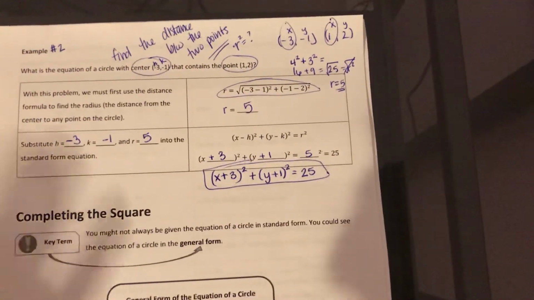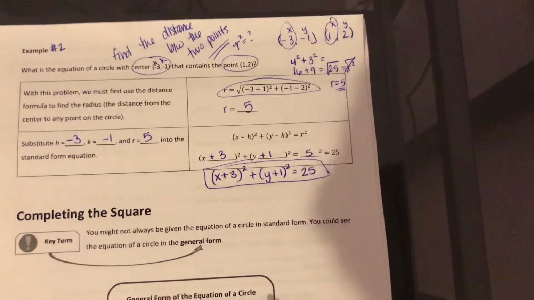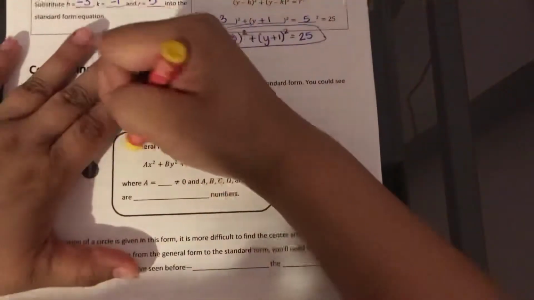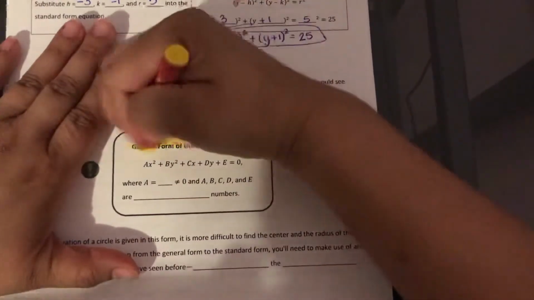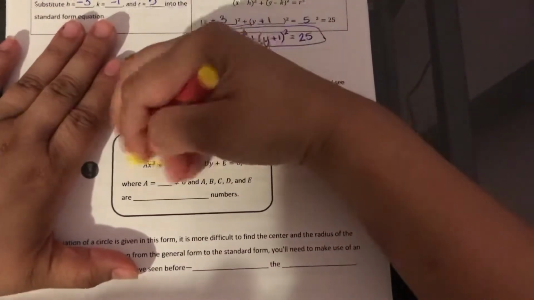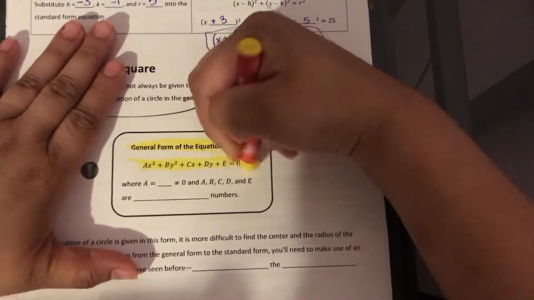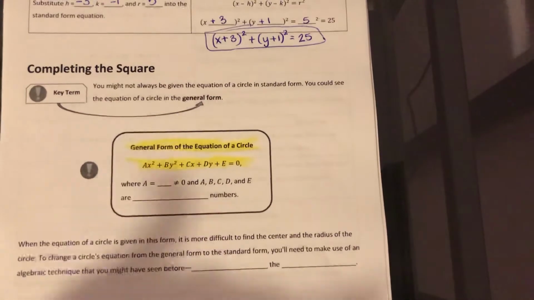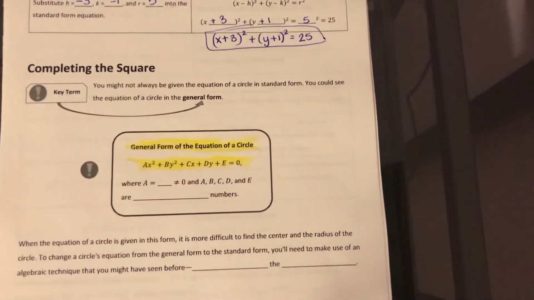Okay, so now we're going to move on to completing the square, which, to be honest, is the part that is more difficult. So when they ask you for the general form equation, it's different. It looks like this. It looks a lot more complicated. It just has a lot more numbers, but once we figure out how to do them, it's the same steps over and over again. Hopefully it won't get so bad.